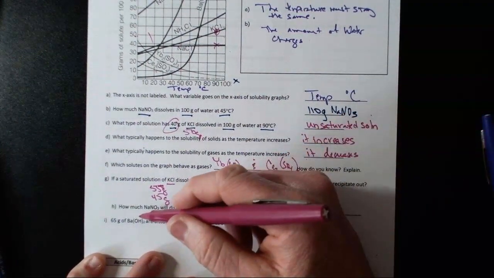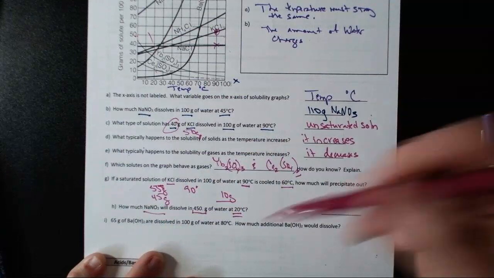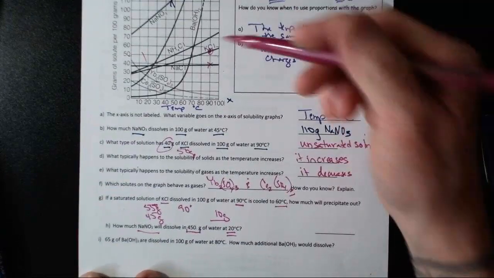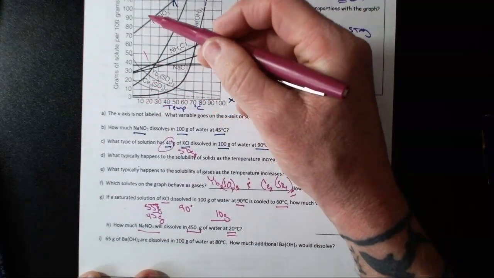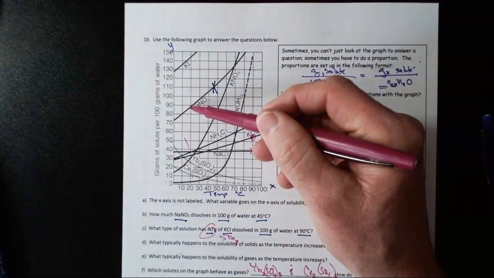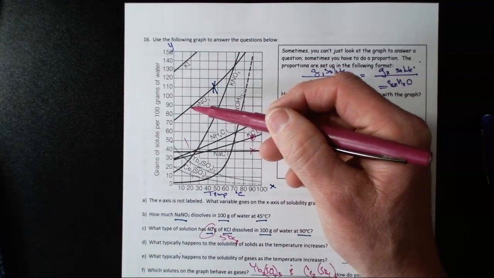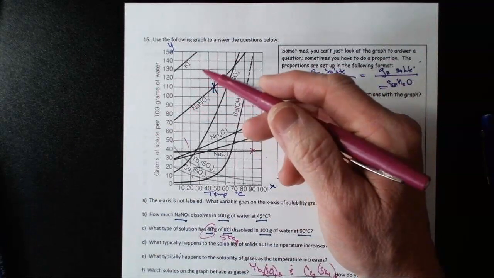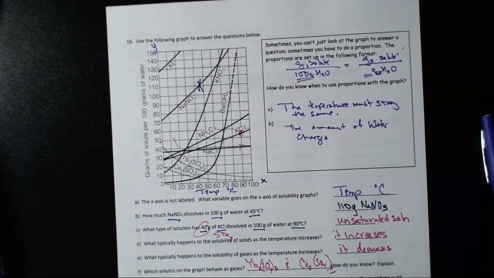I know I'm working with sodium nitrate, 20 degrees Celsius. So here's 20 degrees Celsius. Let's go up to the sodium nitrate line. 20 degrees Celsius up to sodium nitrate. And that looks to me at about 89 grams. So at 20 degrees Celsius, I can put 89 grams of sodium nitrate in 100 grams of water.